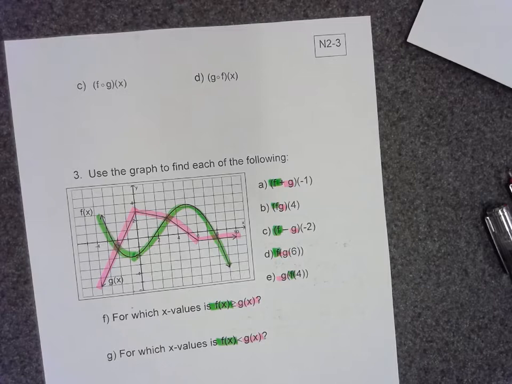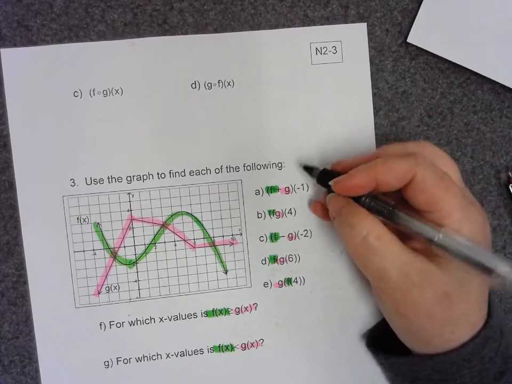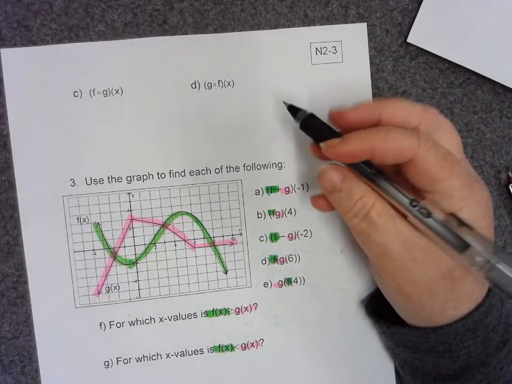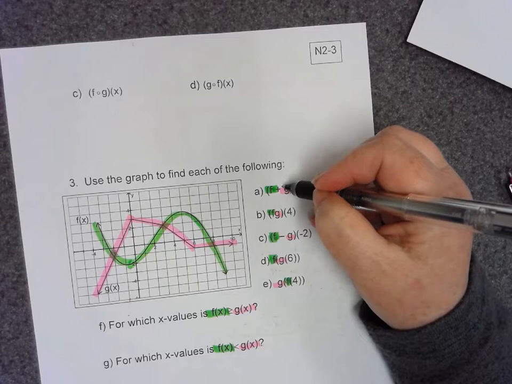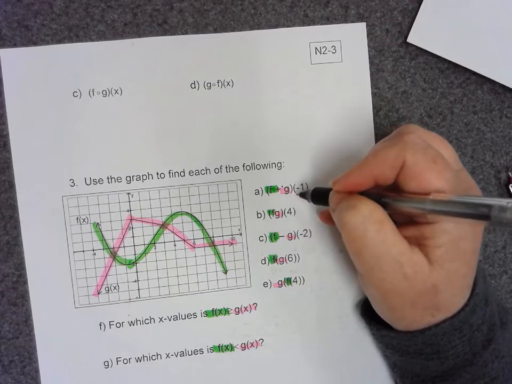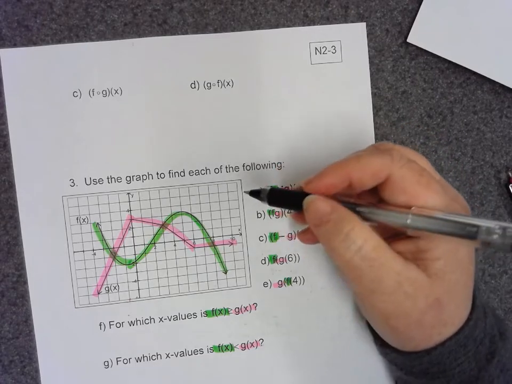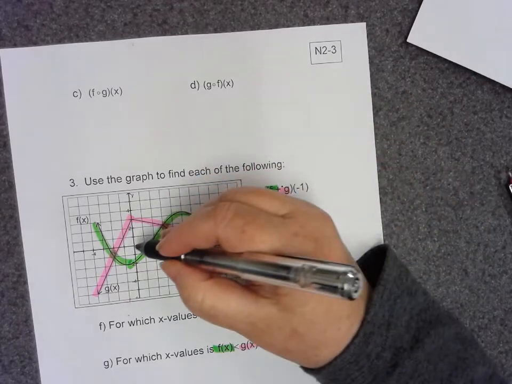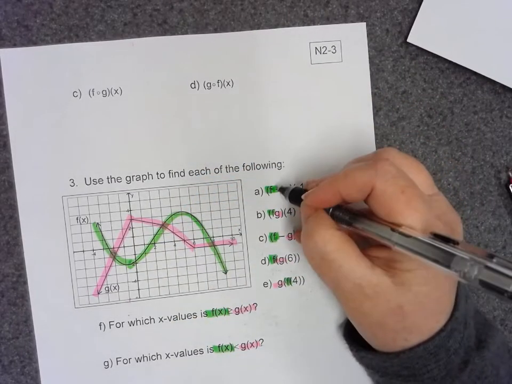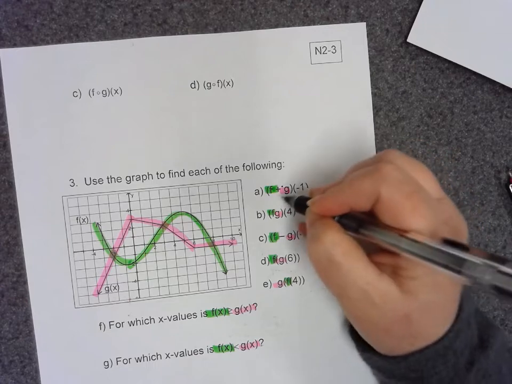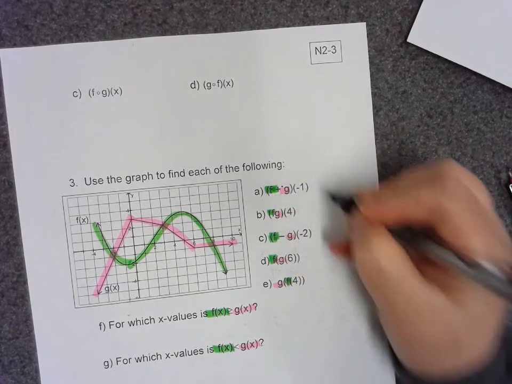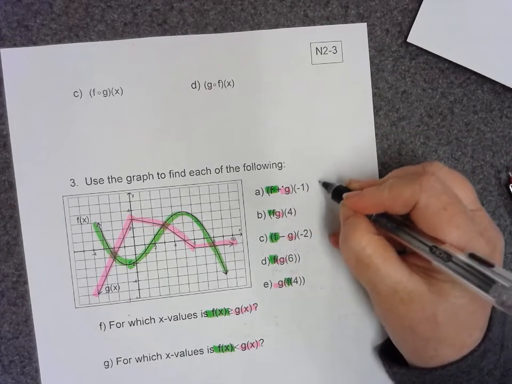So it says F plus G of negative 1. So this is saying F of negative 1 plus G of negative 1. So I wish they would have given me some more space on this.